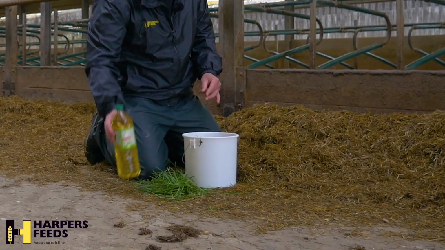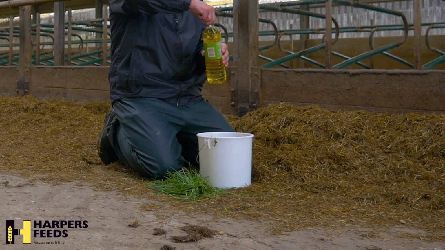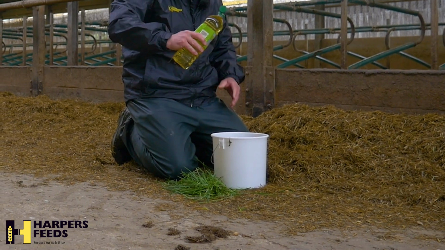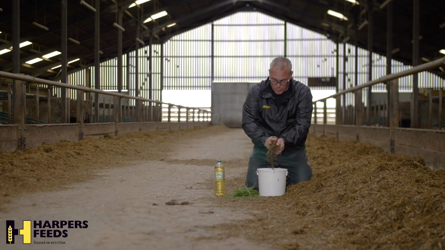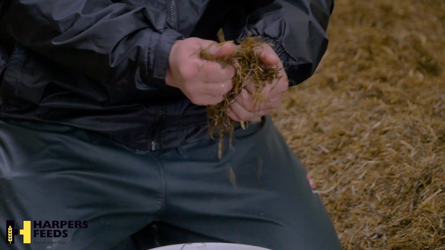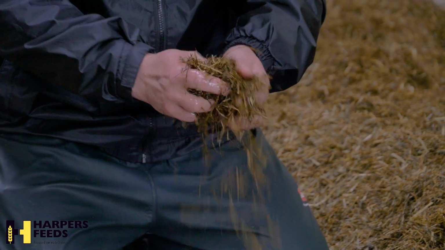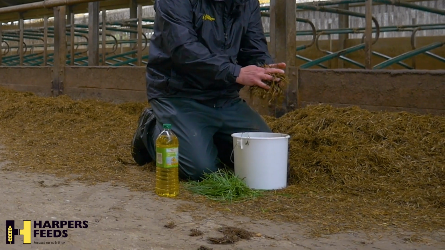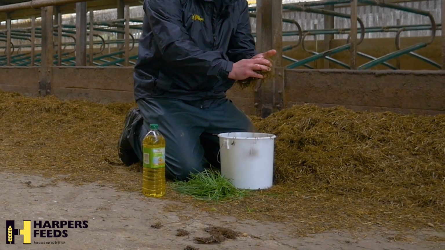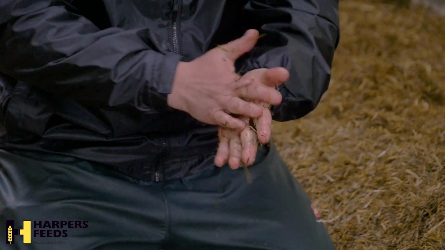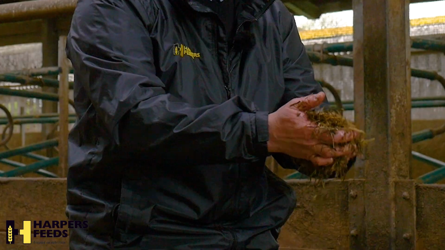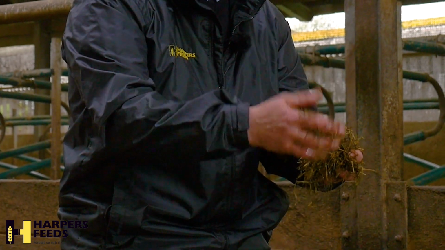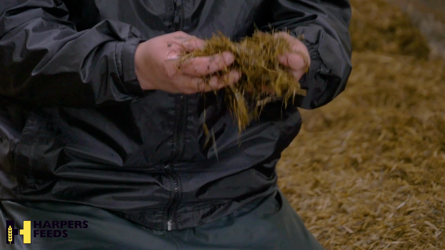The problem is when we've got high RDP diets, we basically coat all of that rumen contents in oil. And as you can see, when I mix this around, you can already see on my fingers, every particle of fibre, every particle of blend, everything that's in that cow's rumen is now covered in oil, as you can see on my hands and on my fingers.